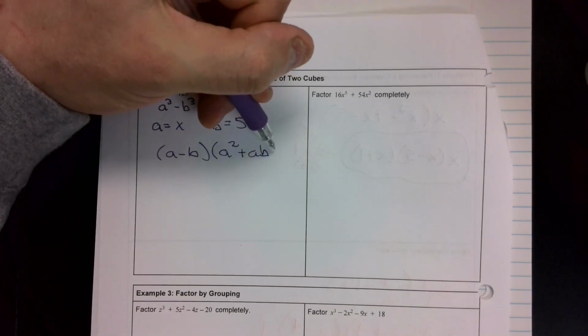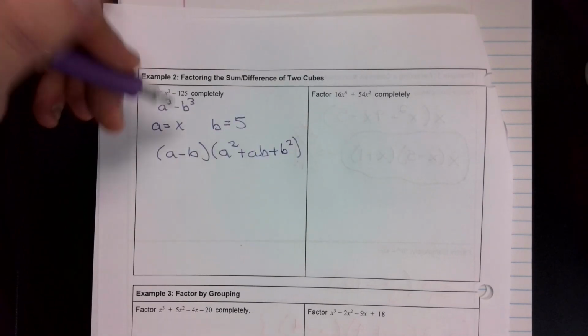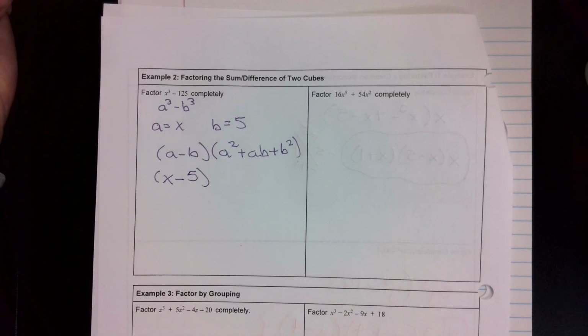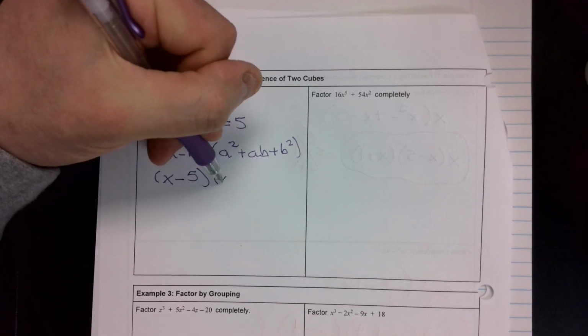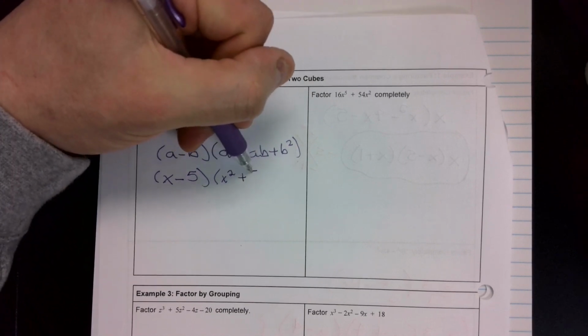So where I have an a, I'm going to replace with x. Wherever I have a b, I'm going to replace with 5. And so we have x squared, and then here we have a times b, which we're going to rewrite as 5x. And here we have b squared, which is 25.